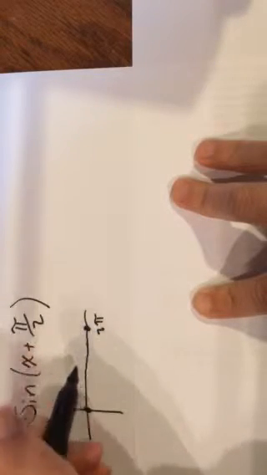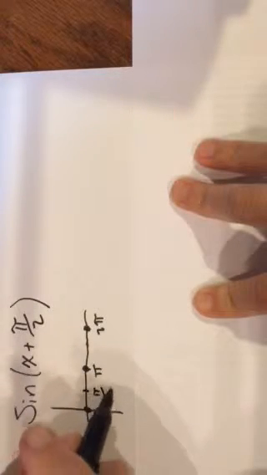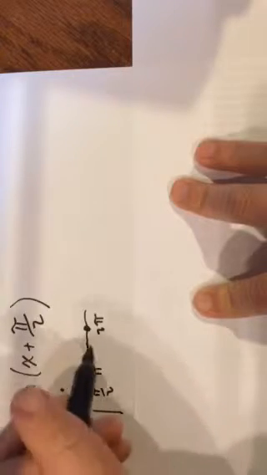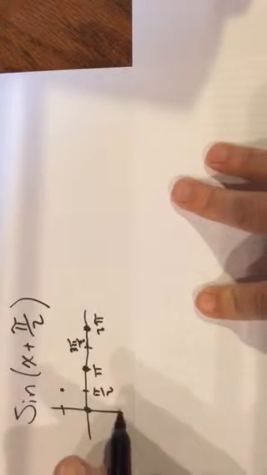So sine starts at 0, goes to 2 pi. Both of those is where it hits 0, and halfway in between it hits 0. That would be at pi. Halfway in between that, at pi over 2, is where it gets to highest, so 1. And halfway in between my pi and 2 pi, at 3 pi over 2, is where it hits lowest, negative 1.